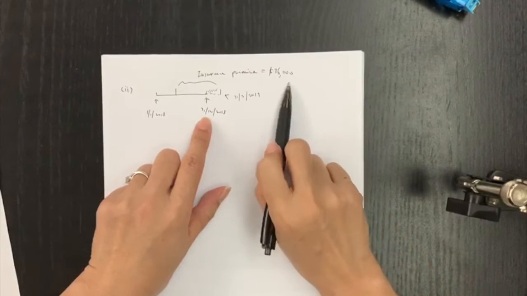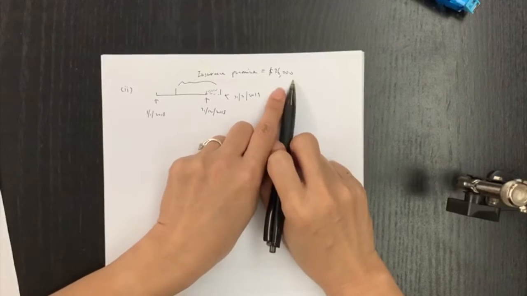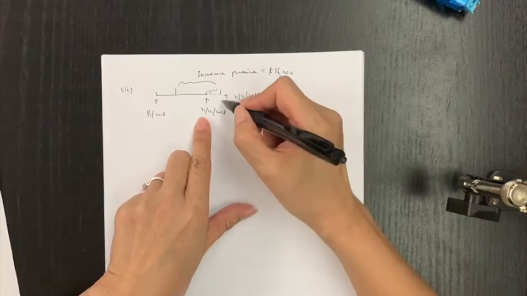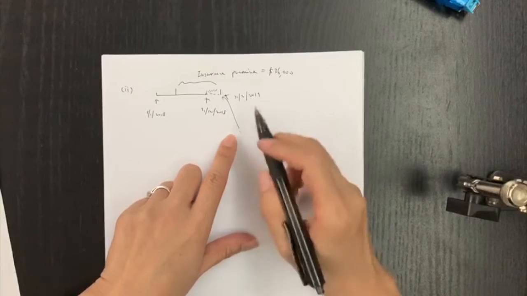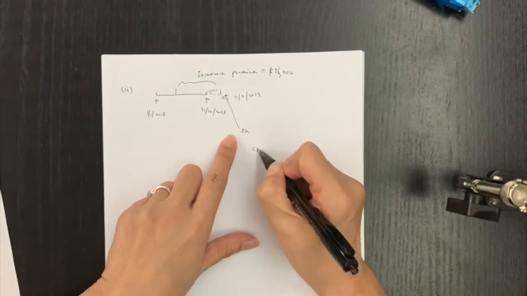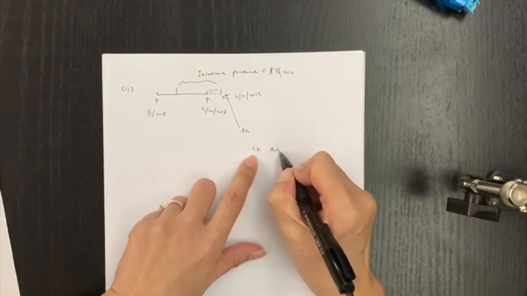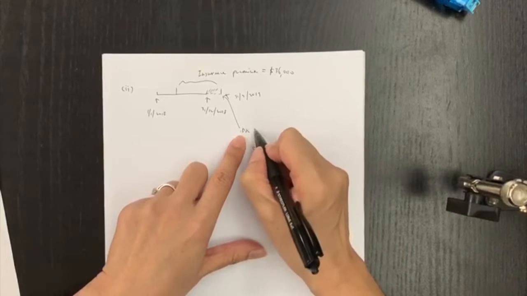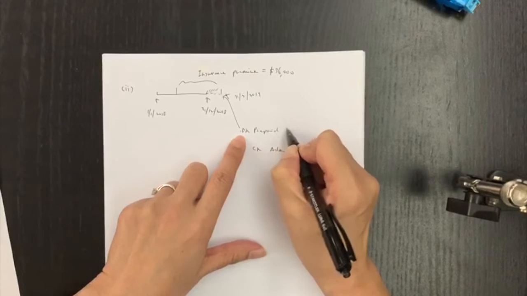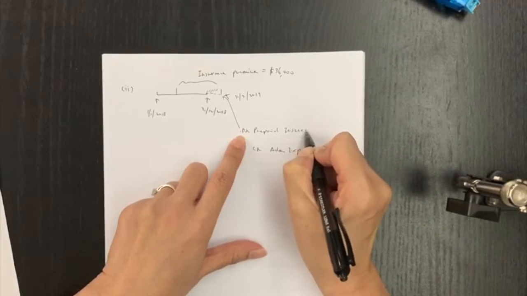So you can see the amount paid is too much. We have prepayments whenever we pay too much. Therefore we have to decrease administrative expenses, and this is called prepaid insurance.